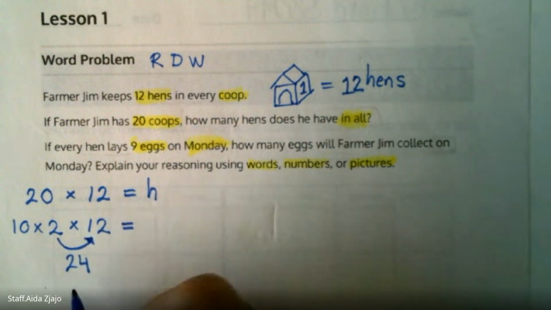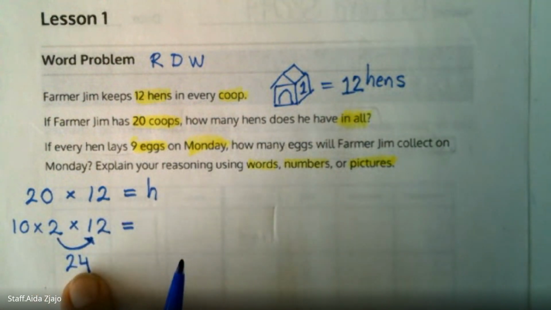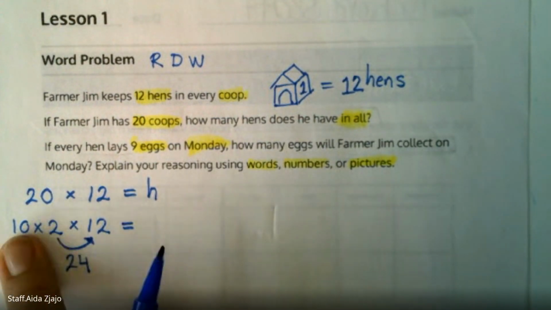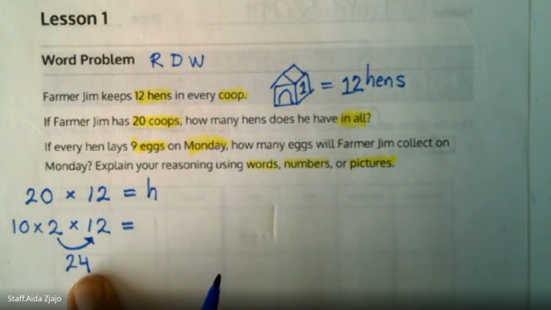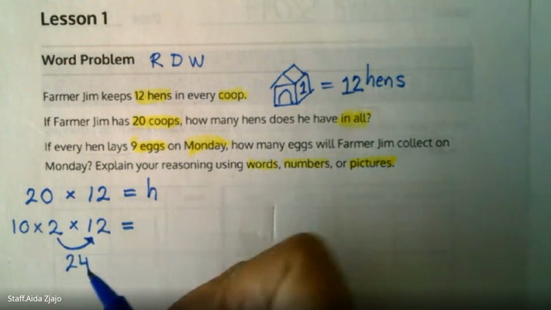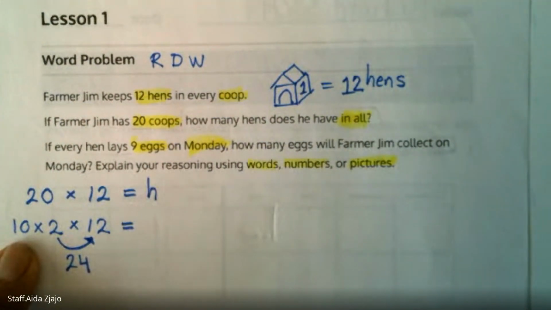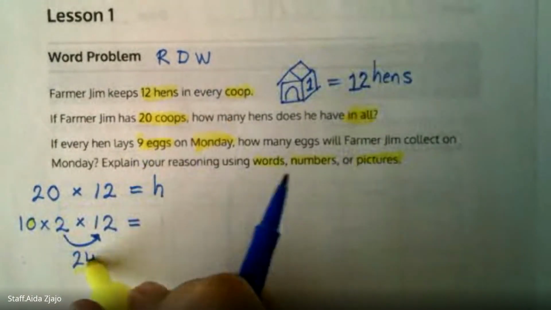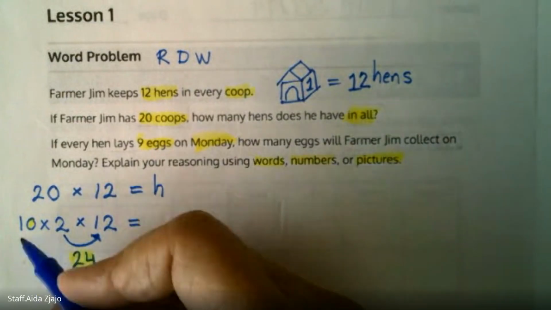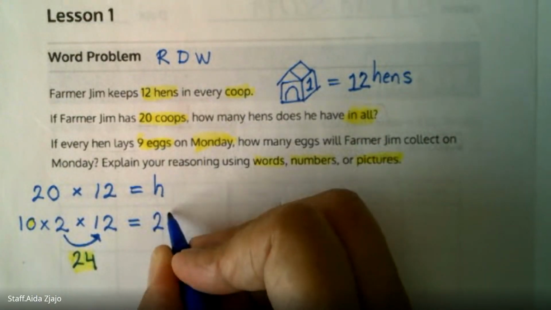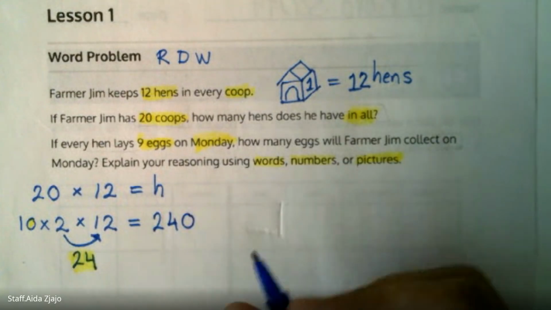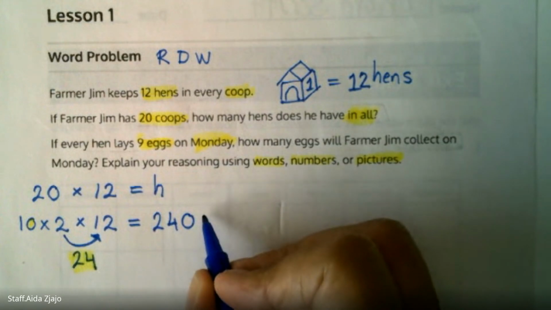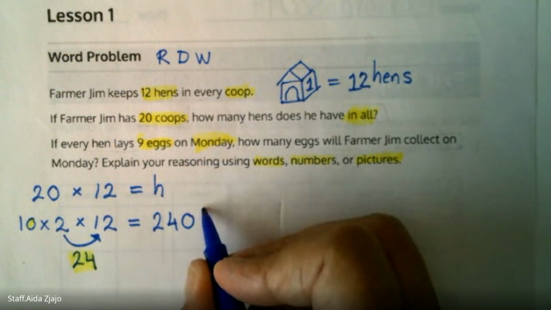So now that I know 24, it's 10 times bigger. 24 10 times bigger is 240. Every number that is multiplied by a power of 10 gains a 0. So if I have 24 times 10, it would be 240. So he will have 240 hens. Okay.